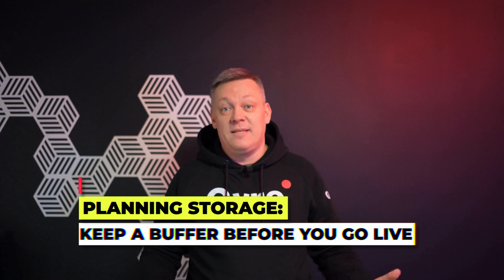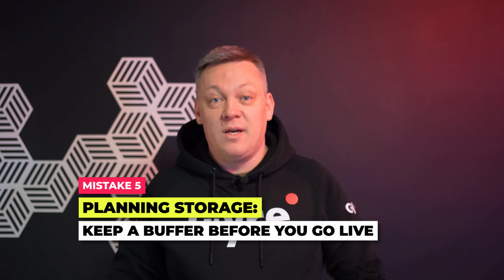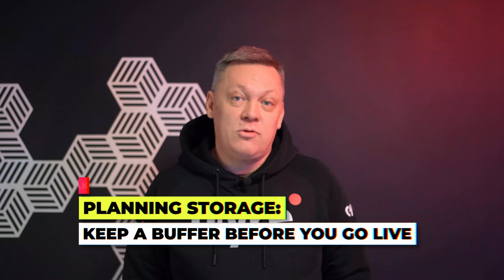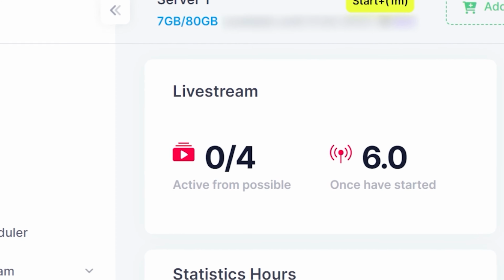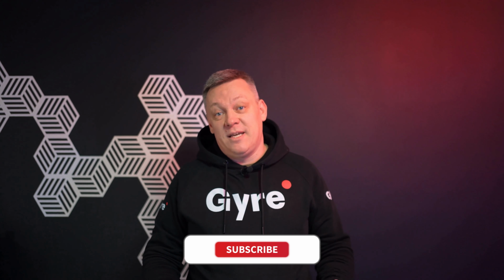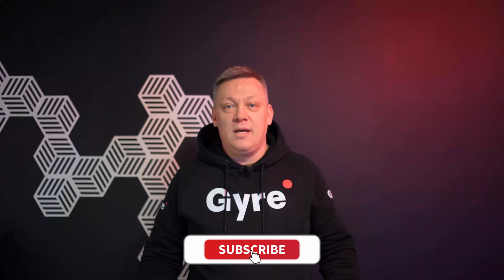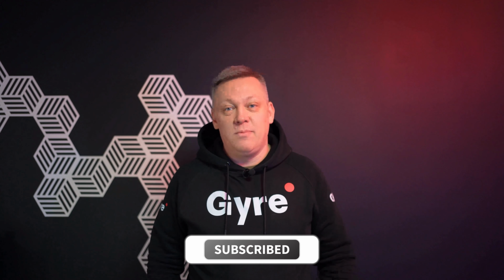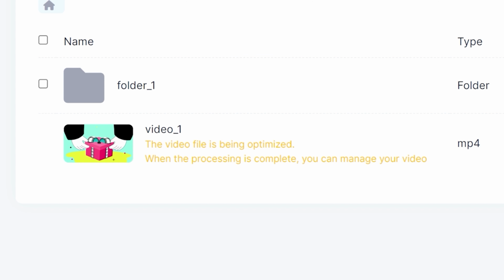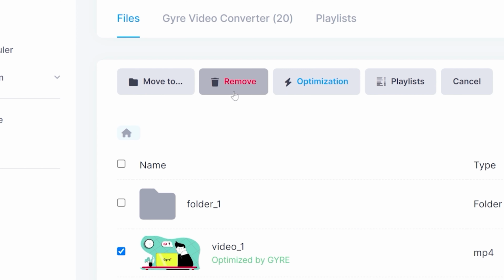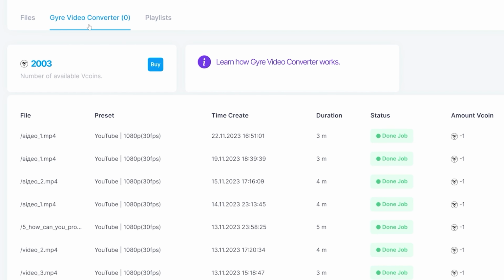Mistake number 5 is storage planning. When you're preparing a lot of content, it's easy to fill storage right up to the limit, and then you have no buffer for changes, conversions, or new files. Also, once a file is actively streaming, you don't want to be reorganizing everything mid-run, so plan it calmly before launch. Check the real file sizes you're going to stream. Make sure your package storage fits the full set, and leave extra space for conversion outputs and future uploads.